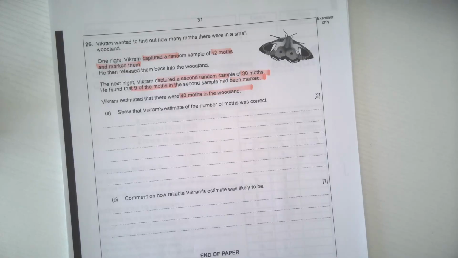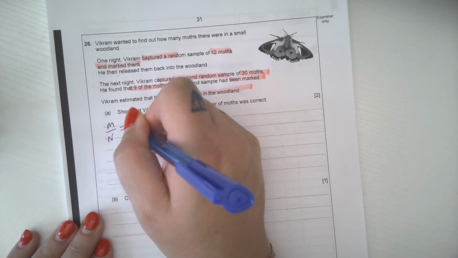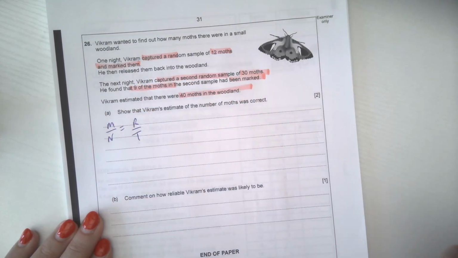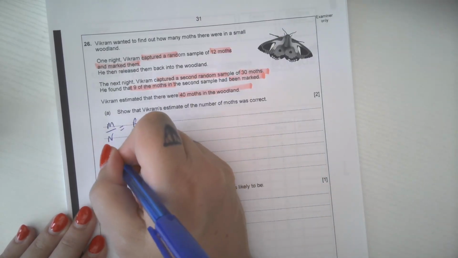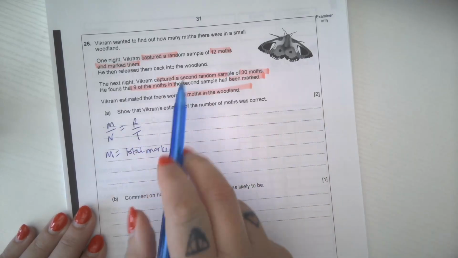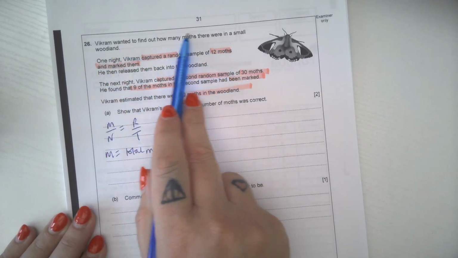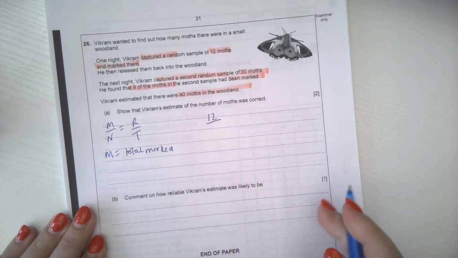So this is called capture-recapture, okay guys? So we need to be aware of this formula, M over N equals R over T. You may have seen it differently. This is the one that I use. So M is the total marked, okay? So the total marked in this first sample here, so 12. So there were 12 total marked.